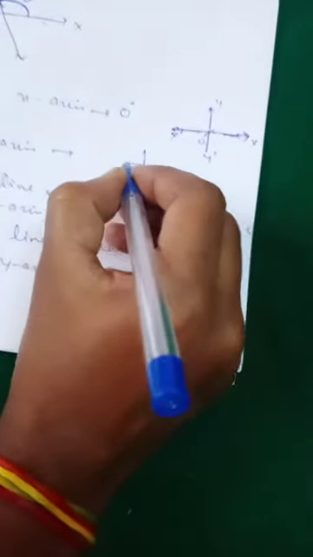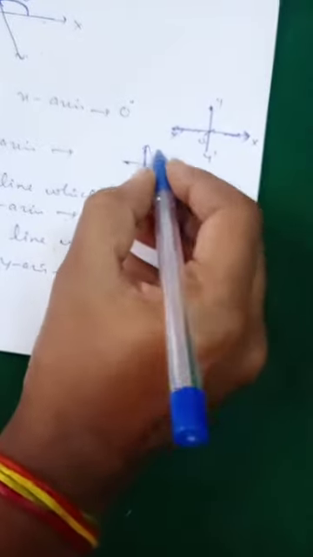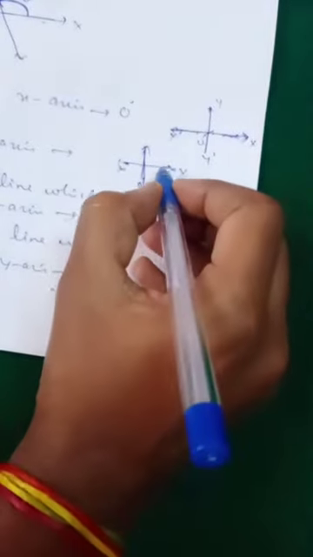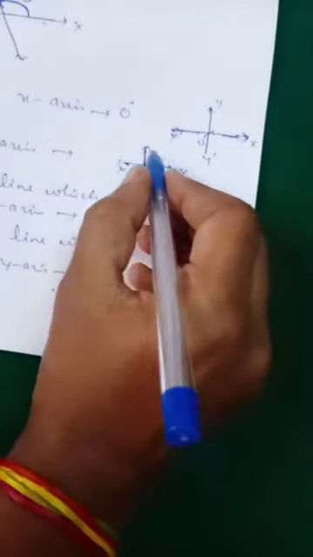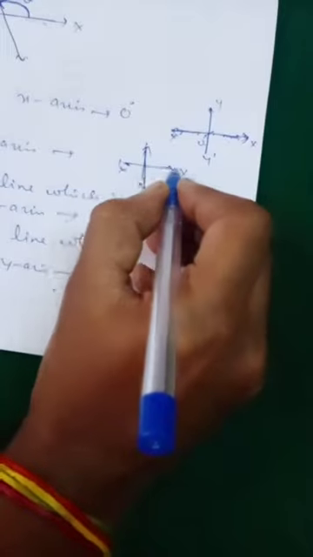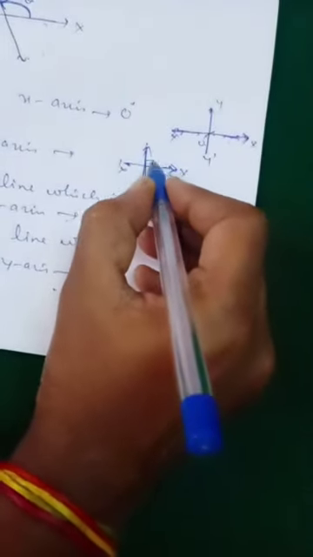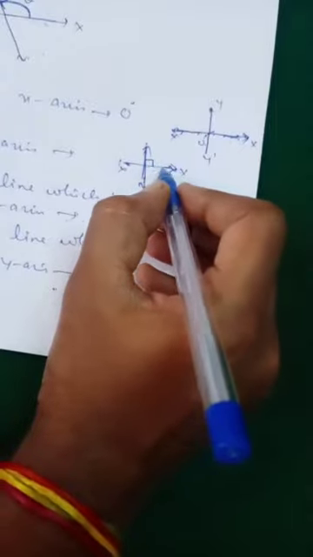Then inclination of y-axis. This is the y coordinate, this is the x coordinate. What is the angle made by the y-axis with the x-axis in positive direction? This is the angle. Here it is 90 degree. So this is 90 degree.